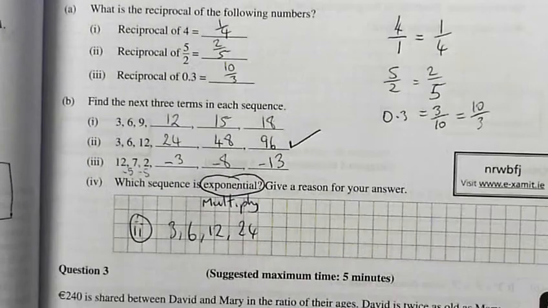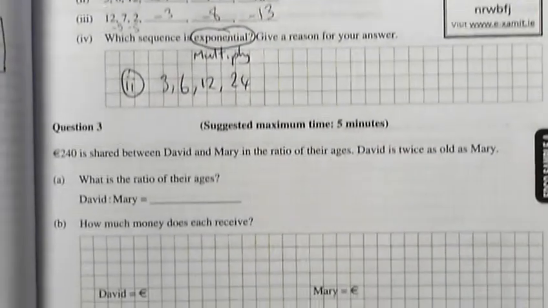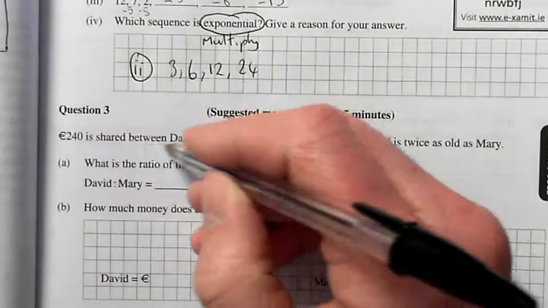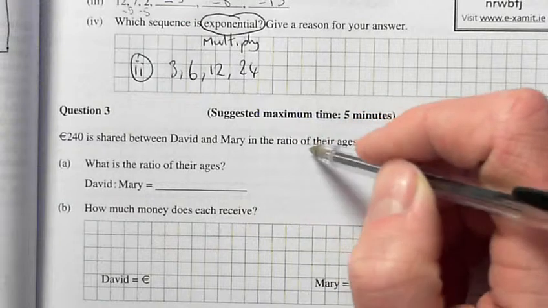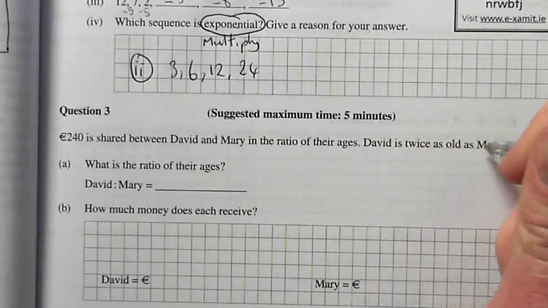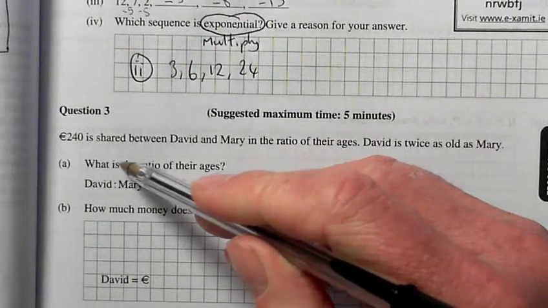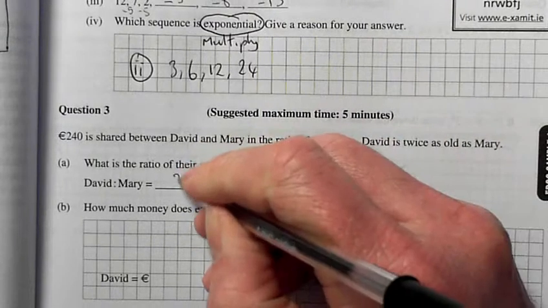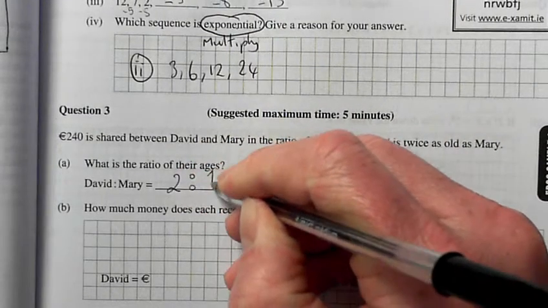Question 3. €240 is shared between David and Mary in the ratio of their ages. David is twice as old as Mary. What is the ratio of their ages? 2 to 1.